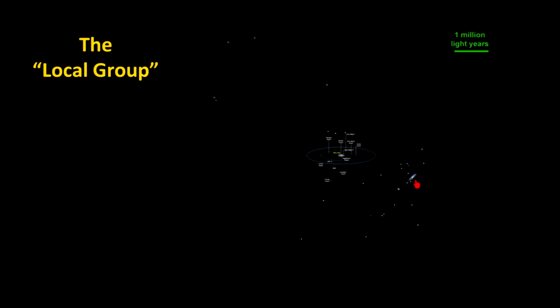Now, because the Andromeda Galaxy is actually a more massive galaxy than the Milky Way, it is actually gravitationally pulling the Milky Way towards it. So all of these galaxies as a cluster are actually moving towards the Andromeda Galaxy. And just interesting to note, in about 5 billion years, the Milky Way will merge with the Andromeda Galaxy. So this is our neighborhood called the local group. It is a cluster of galaxies, meaning a grouping of galaxies.